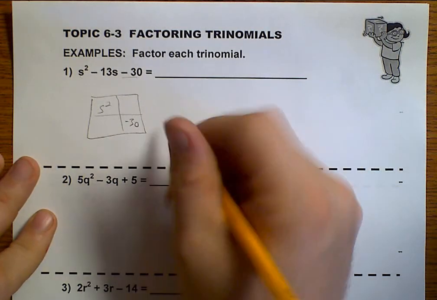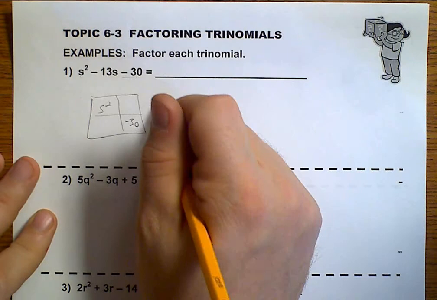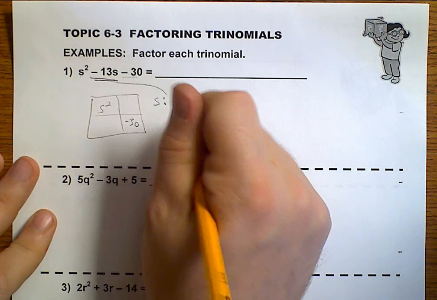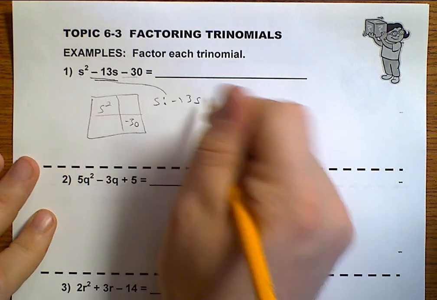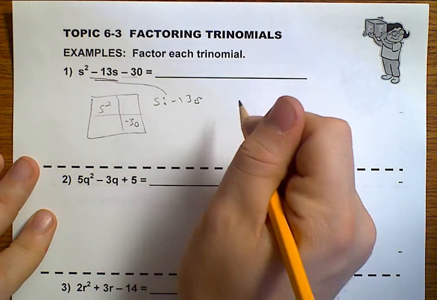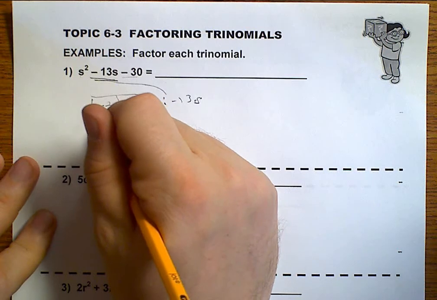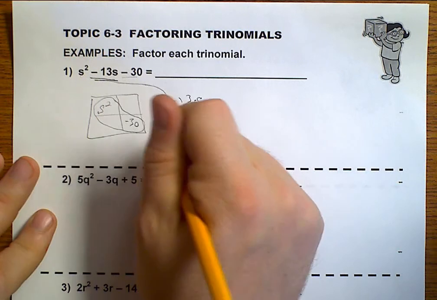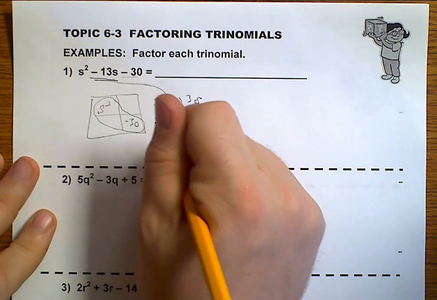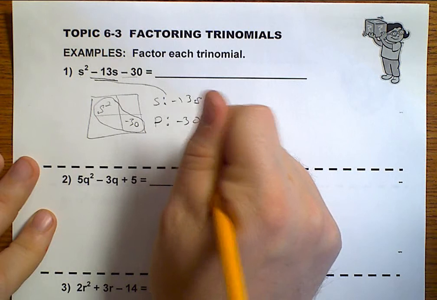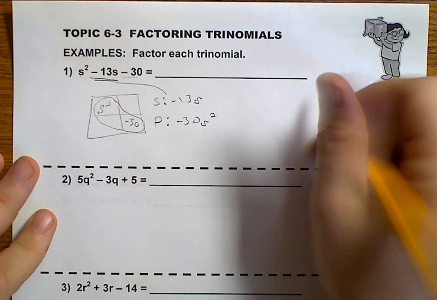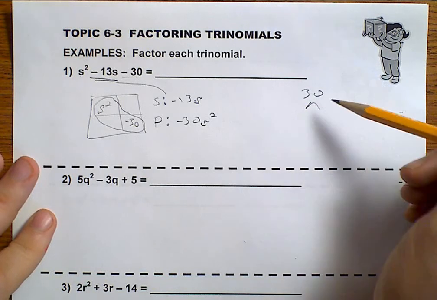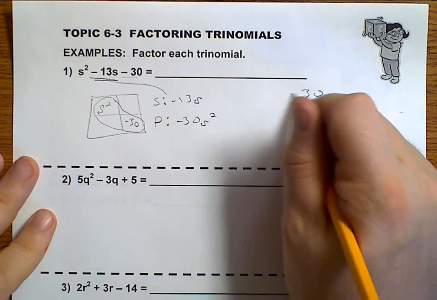And we want to find a sum of negative 13s and a product of negative 30s squared. So we have 30. We're going to figure out what multiplies to 30 to give us negative 13. And it's a negative 30.